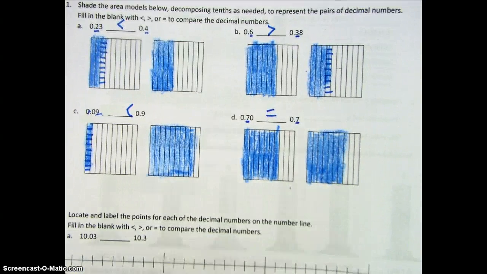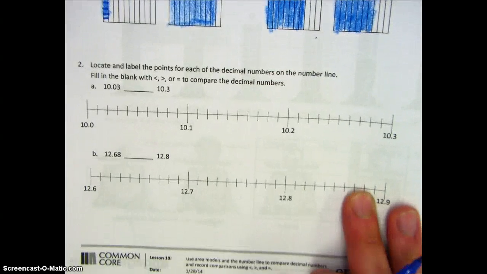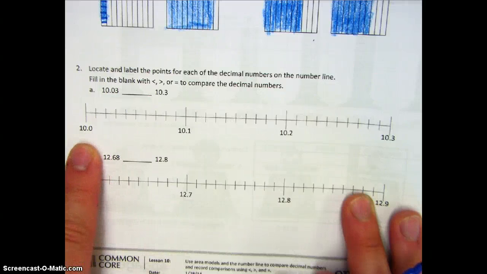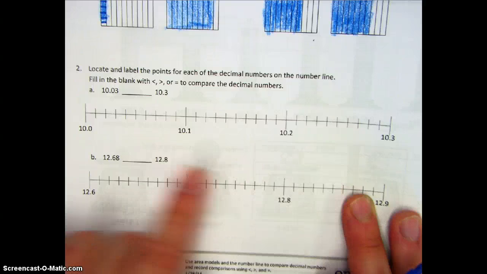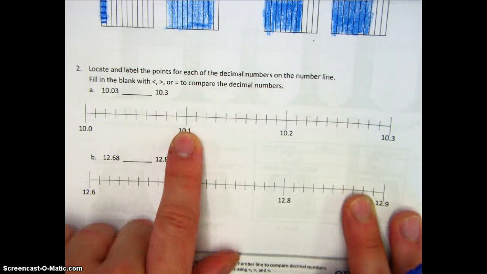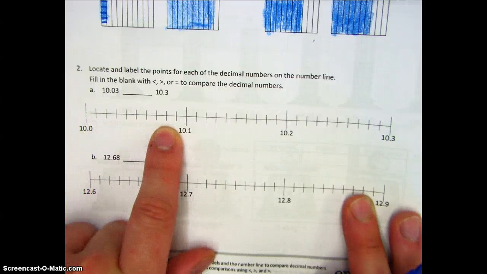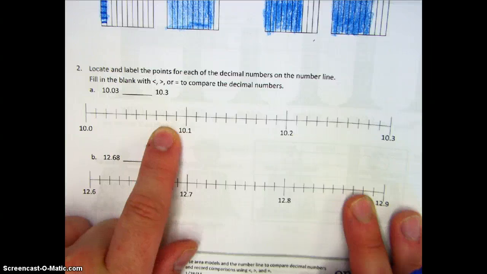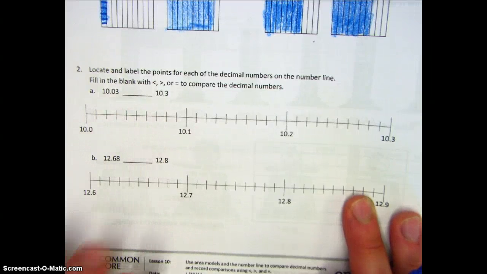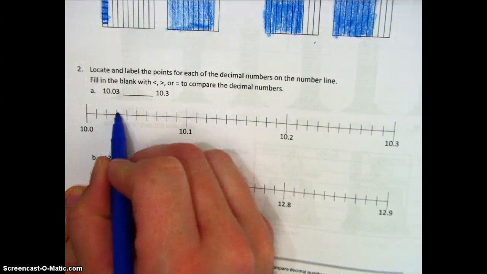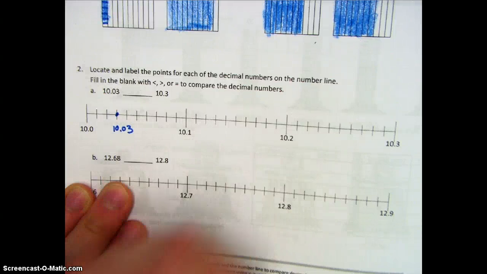Moving on to number 2 in our number line, we're going to locate and label the points for each of the decimal numbers on the number line. We're going to fill in the blanks with less than, greater than, or equal to compare the decimal numbers. So notice our number line here, we're going from 10 to 10 and 3 tenths. Our large lines are going up by a tenth, which means each of these smaller sections is a hundredth. So now we have 10 and 3 hundredths, which means we're starting at 10 and counting over 3 hundredths. So that point right there is 10 and 3 hundredths.